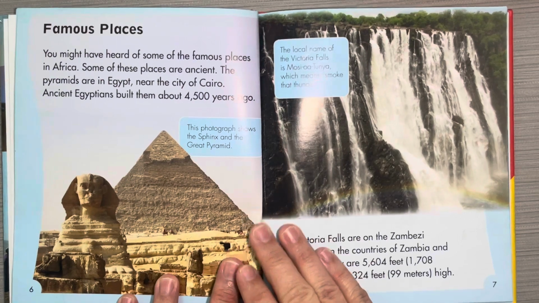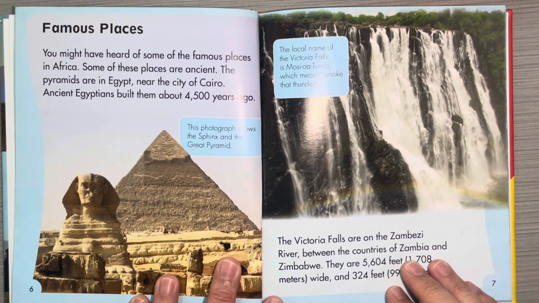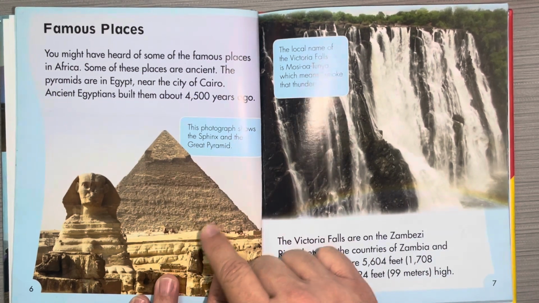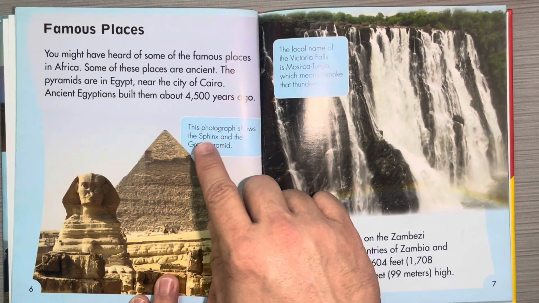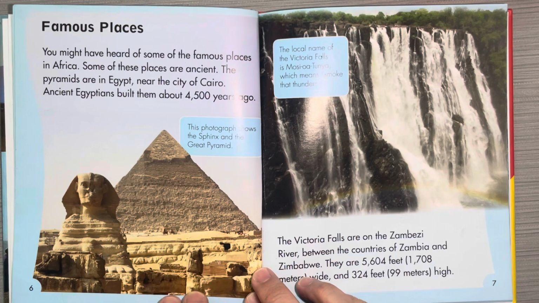Famous places. You might have heard of some of the famous places in Africa. Some of these places are ancient. The pyramids in Egypt near the city of Cairo. Ancient Egyptians built them over 4,500 years ago. And here's another important feature of a nonfiction text. It's captions. And captions are usually next to a picture. And it says, this photograph shows the Sphinx and the Great Pyramid.